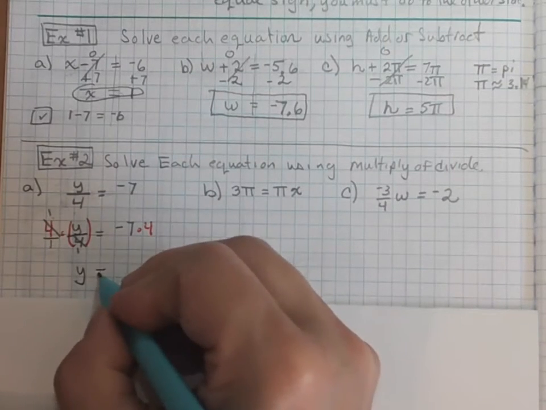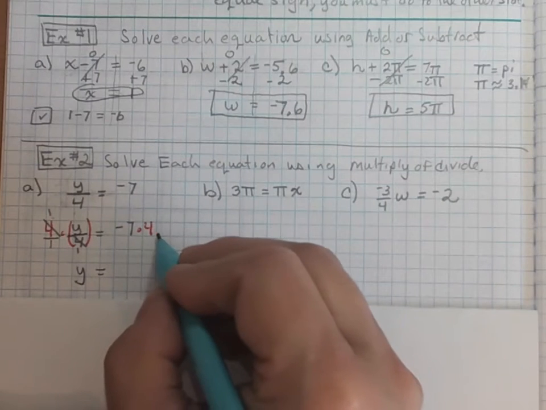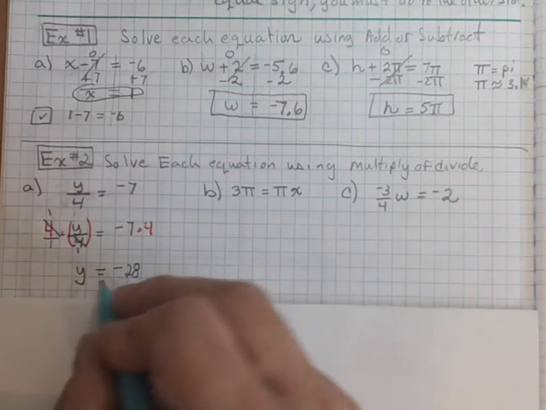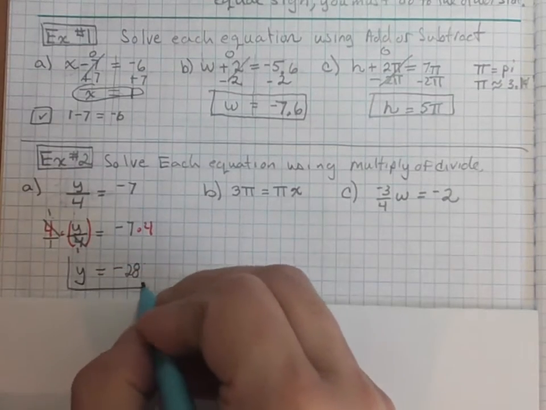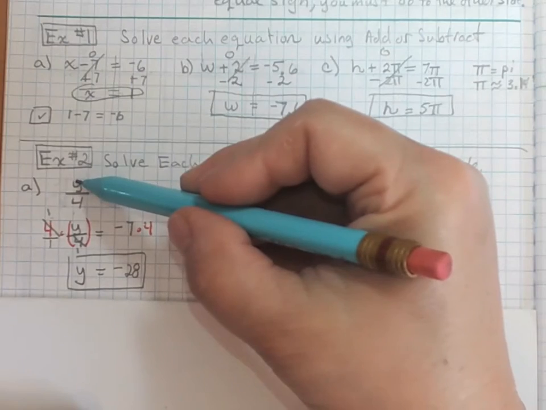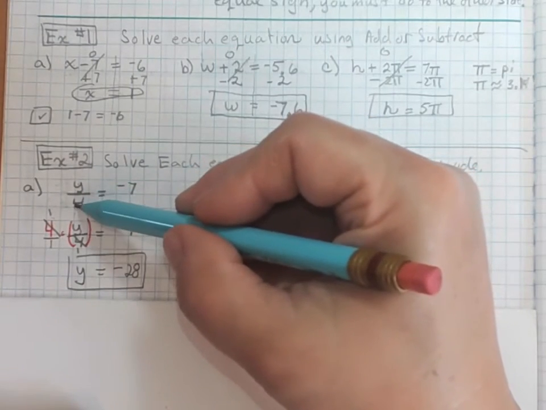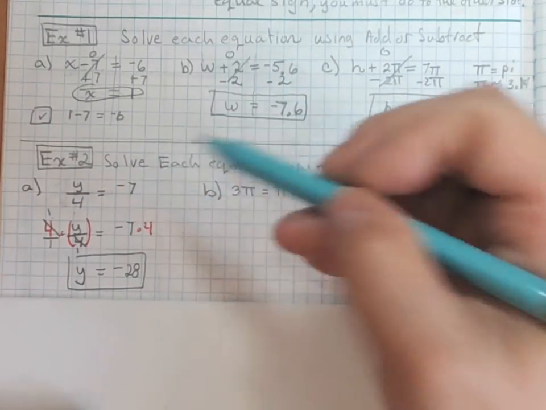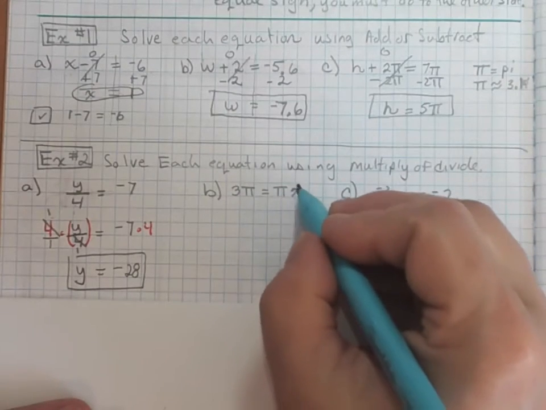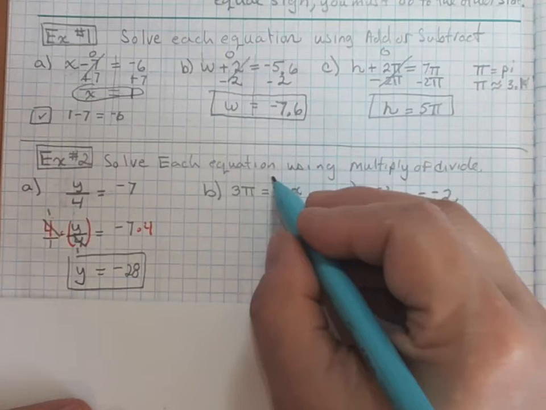Bring down the equal sign. And now we're doing negative 7 times 4, which is negative 28. And so this is our solution. And if I substitute that back in, negative 28 divided by 4 is negative 7. Check.